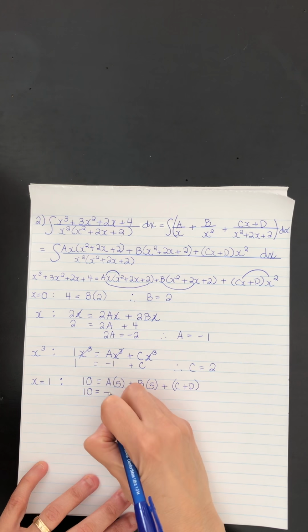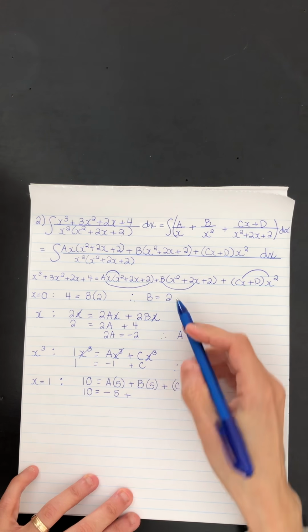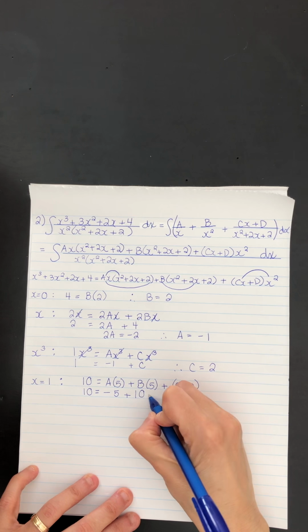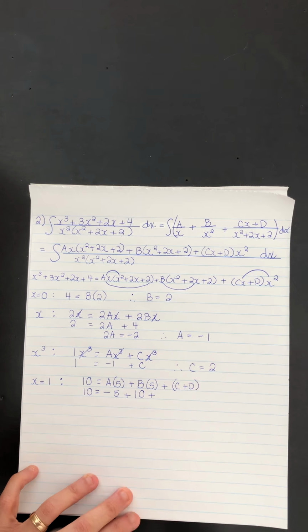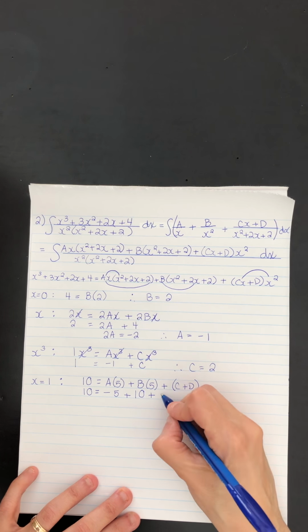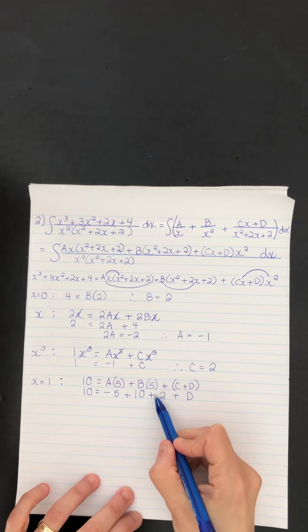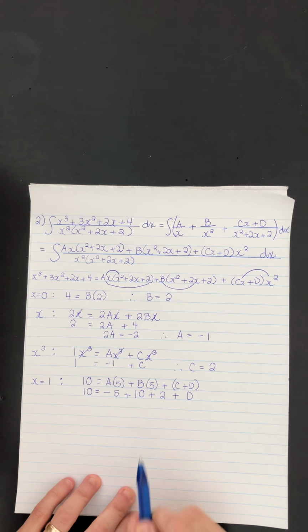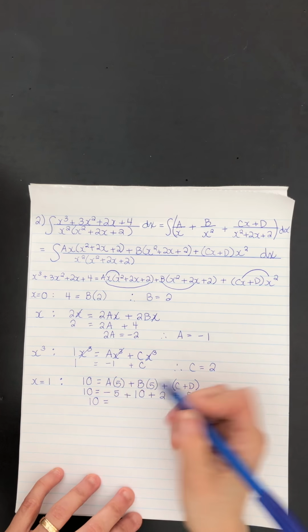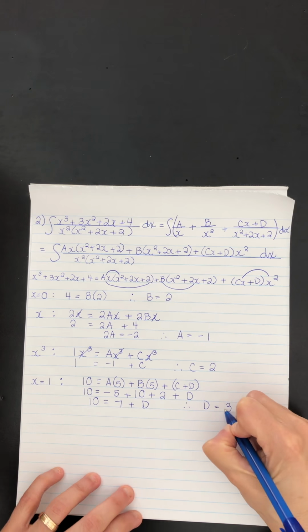So this becomes negative 5. Okay, plus b is 2, so 2 times 5 is 10. Plus, and the bracket serves no purpose here any longer, it's just addition. So this is 2, c is 2, plus d. If you want to keep a bracket around it, it makes no difference. But the point is, this is 7. 10 is 7 plus d, from which d is 3.